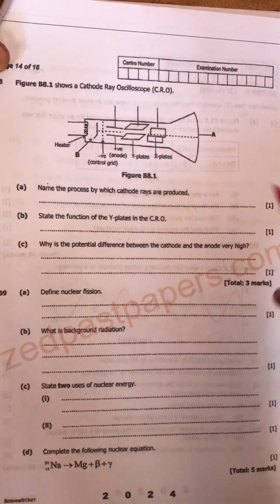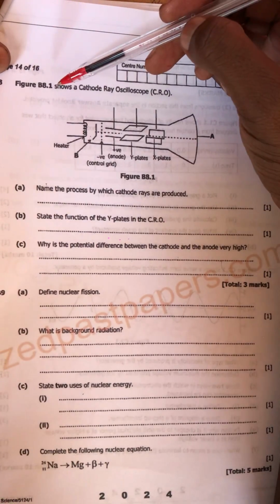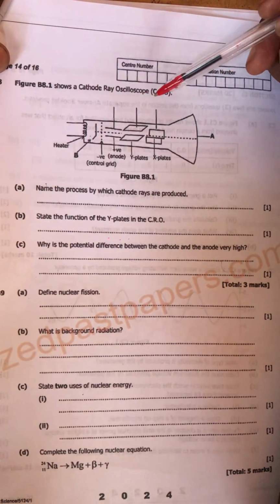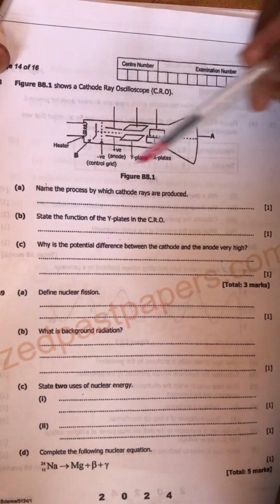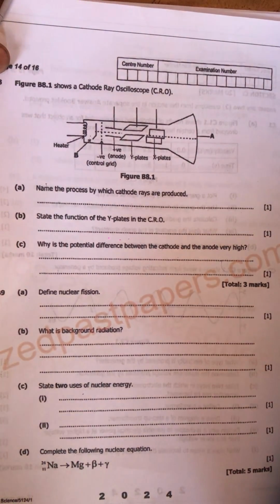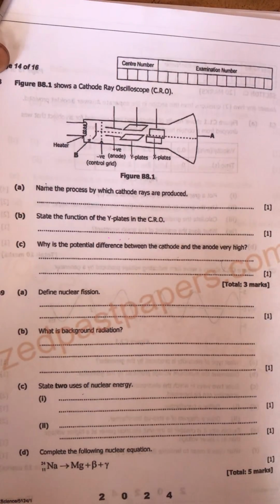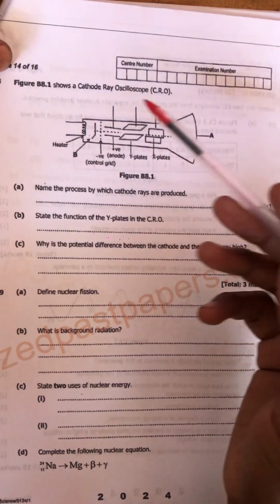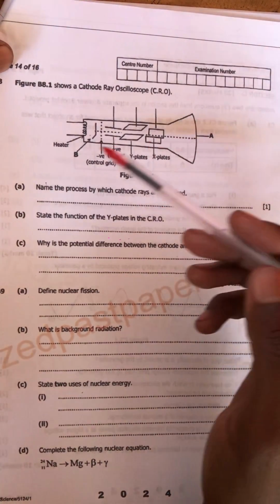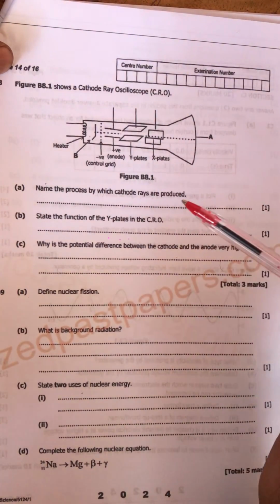2025 grade 12. So let's look at this question together. They're saying Figure B8.1 shows a cathode ray oscilloscope, otherwise a C.R.O. The first question is asking us to name the process by which cathode rays are produced. So let's go through it together and discuss this.